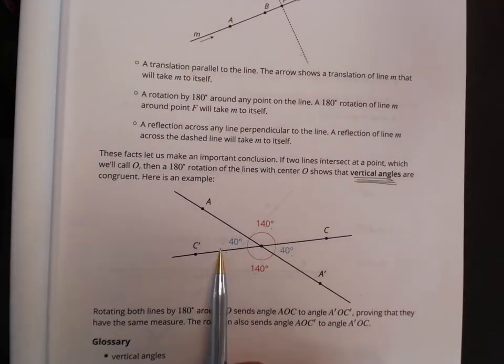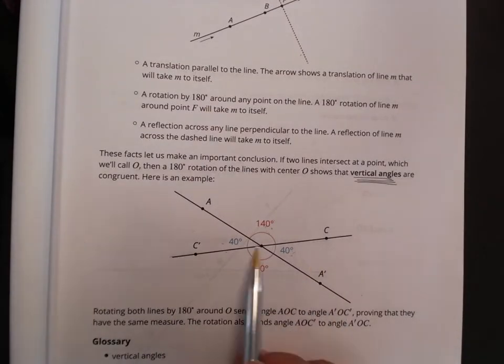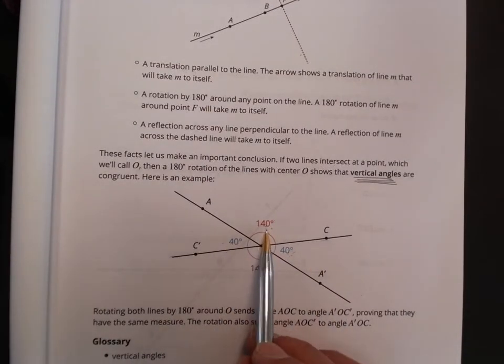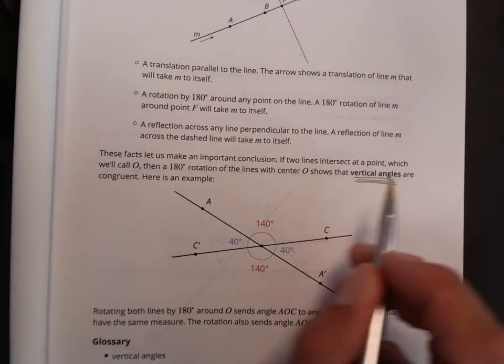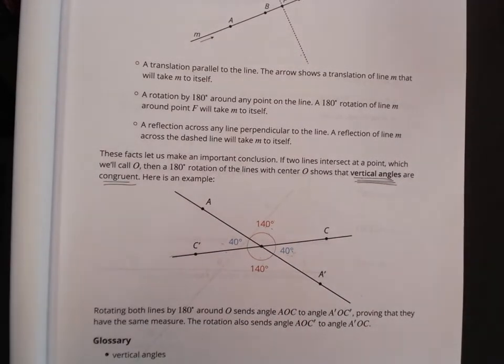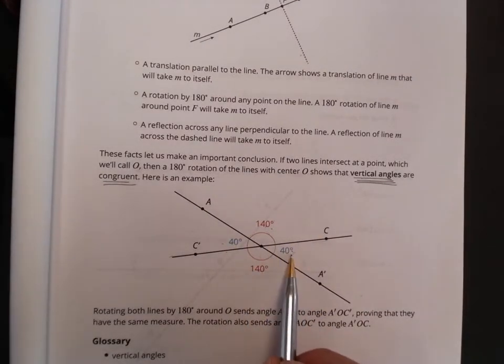Okay, vertical angles are the angles opposite each other, in this case the 40 degrees, when you take two lines and cross them. All right, so vertical angles, 140 and 140, 40 and 40, they're always congruent. Vertical angles are congruent. All right, so if this is 40, then this is 40.